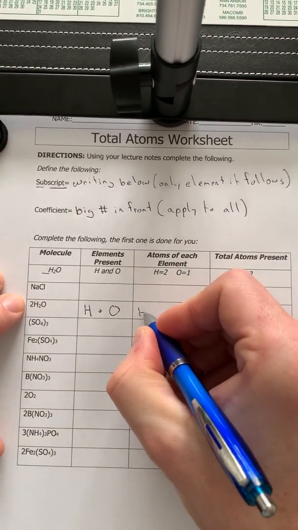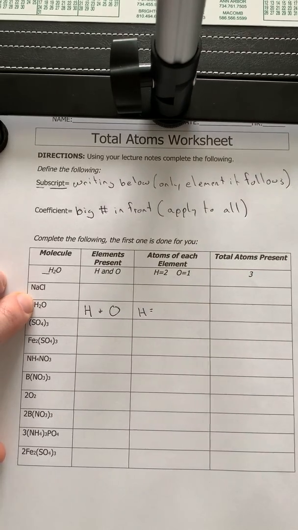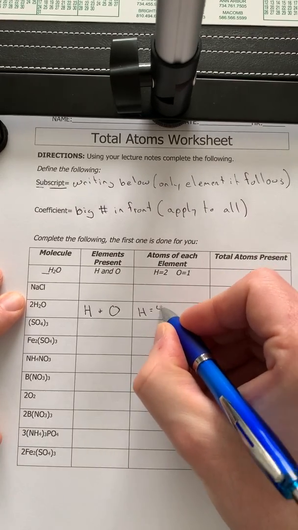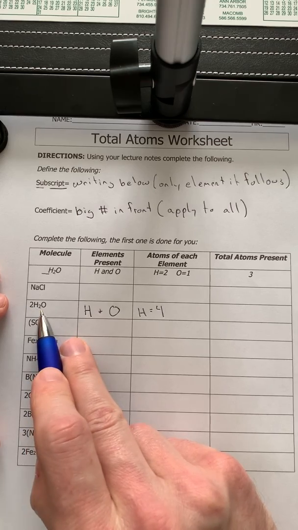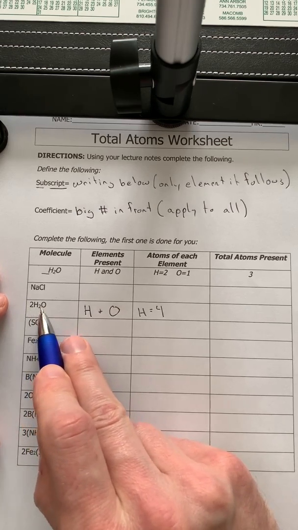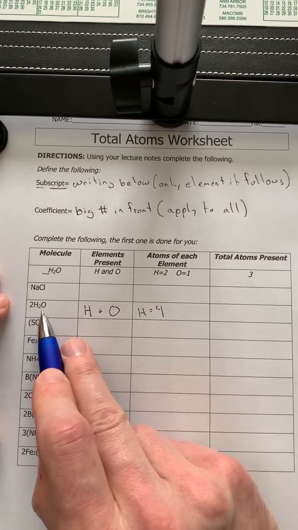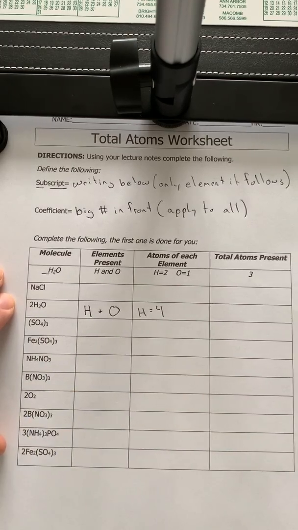But I would kind of figure it like this. Okay, I got 2 hydrogen times 2 of them. So that's 4. Another thing I get with this example: 2 plus 2 is 4 and 2 times 2 is 4. Sometimes kids will want to add the coefficient and the subscript. Don't do that. You need to multiply it.